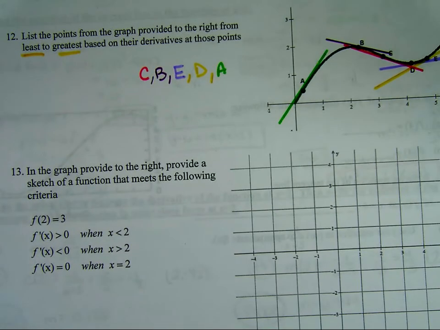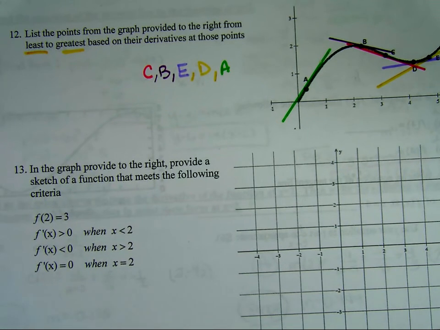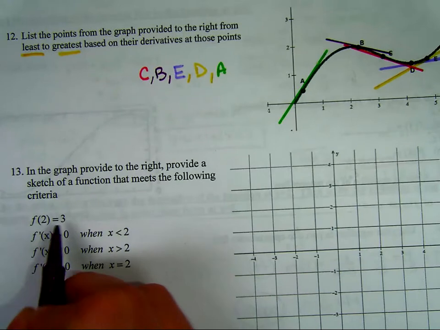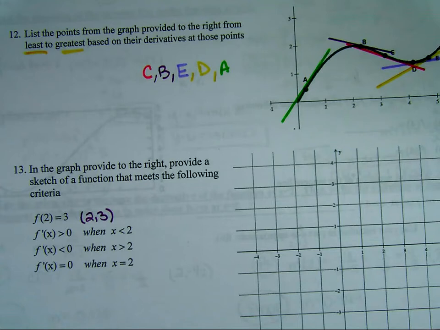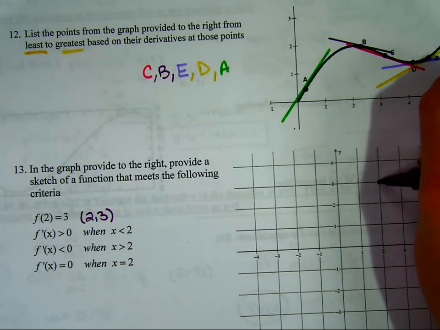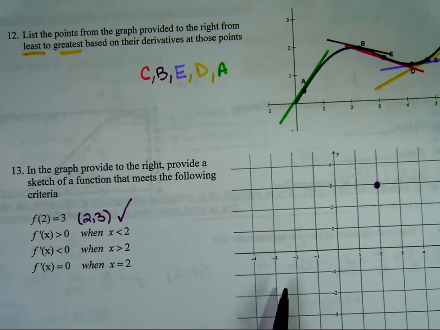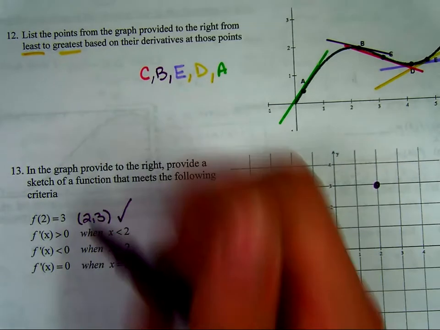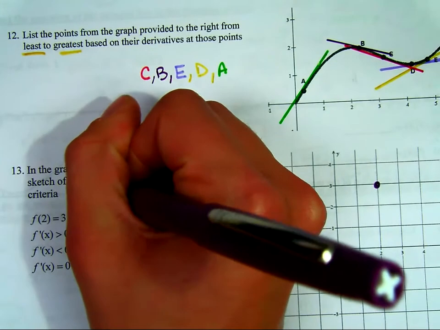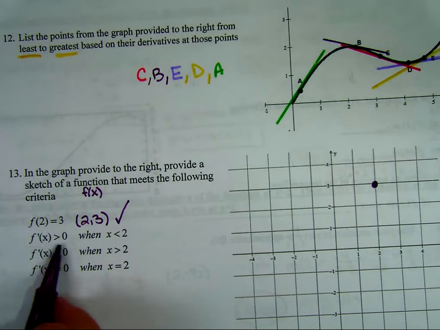In the graph to the right, provide a sketch of the following functions that meet this criteria. Hopefully you know that f of 2 equals 3 just means the point (2, 3) has to be on the graph. So let's take care of that first. Over 2, up 3. That point has to be on our graph. We're supposed to be graphing f of x, not the derivative, though they do give you information about the derivative.